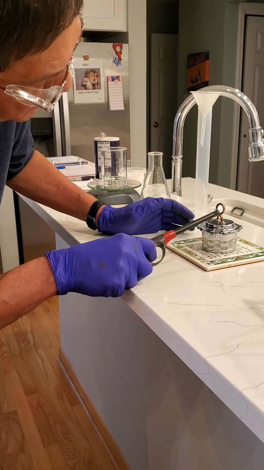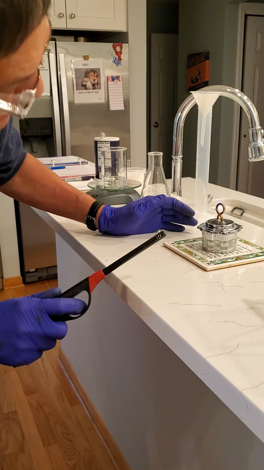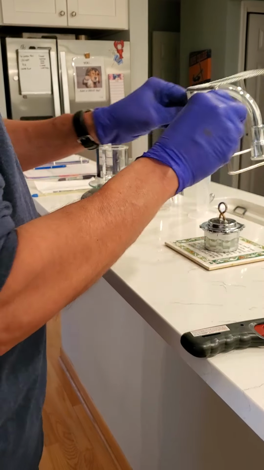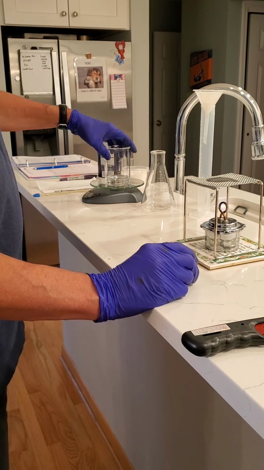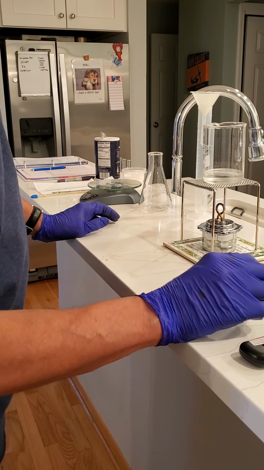And then we're just going to heat the beaker gently. You don't want to heat it too quickly, because otherwise it'll boil over and bump. So we got that going nicely now, and we're going to add our beaker on top, and we're just going to heat it gently until all the water has evaporated and boiled off.